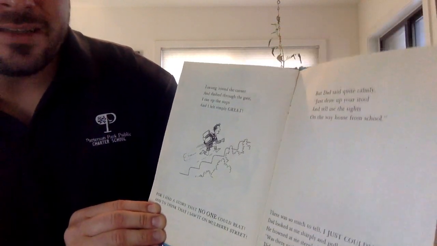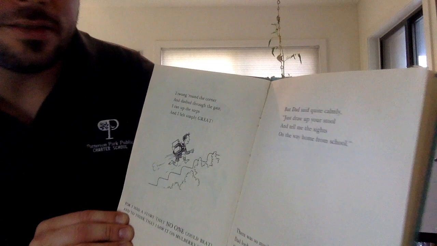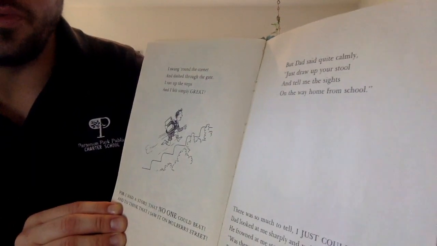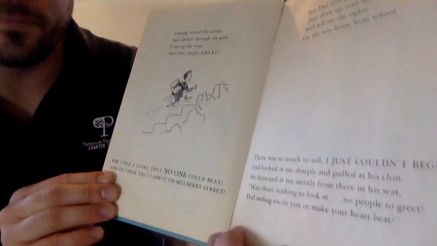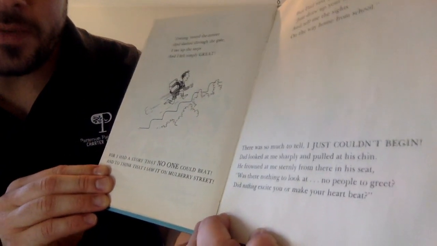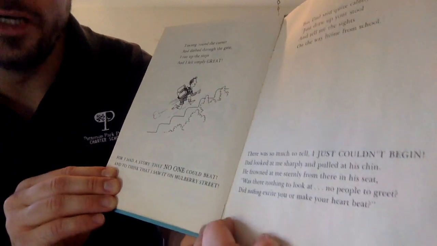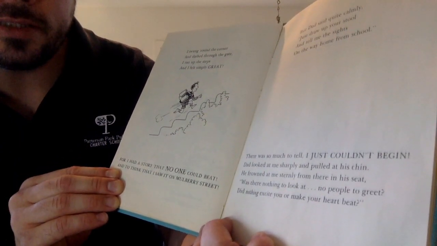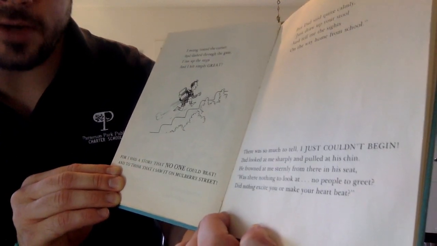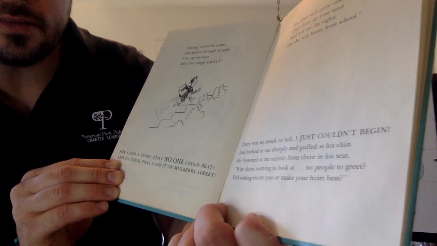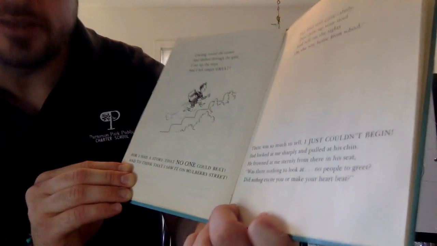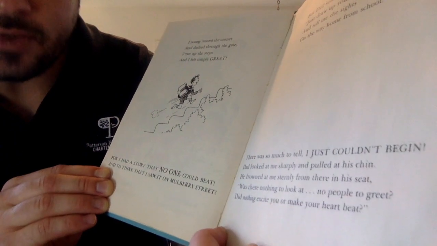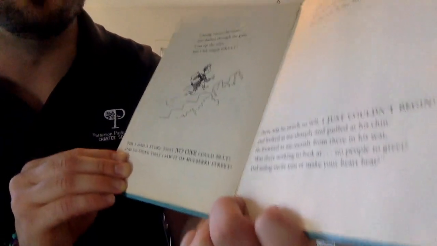But Dad said quite calmly, "Just draw up your stool and tell me the sights on the way home from school." There was so much to tell, I just couldn't begin. Dad looked at me sharply and pulled at his chin. He frowned at me sternly from there in his seat. "Was there nothing to look at? No people to greet? Did nothing excite you or make your heart beat?"